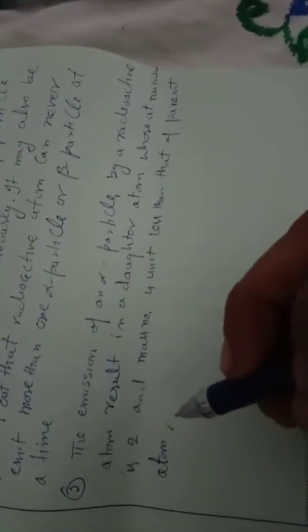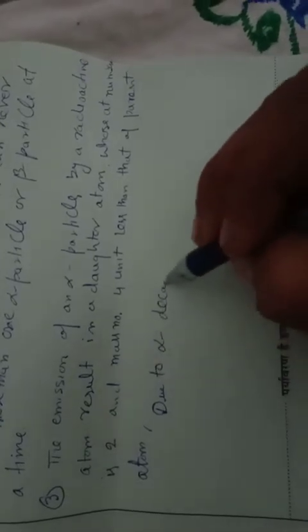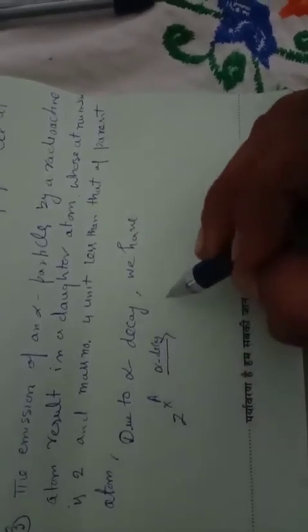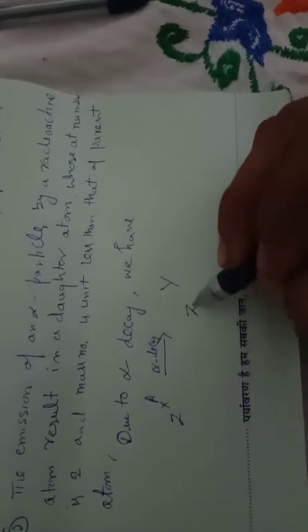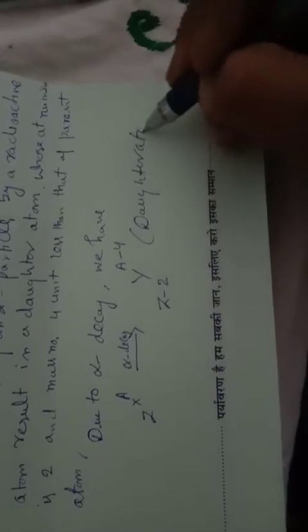So due to alpha decay, we have ZXA, that is the atom, alpha decay. It gives daughter nucleus with Z minus 2, A minus 4. So that is called daughter atom.